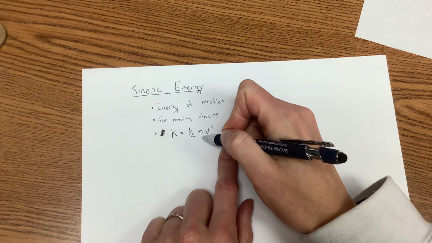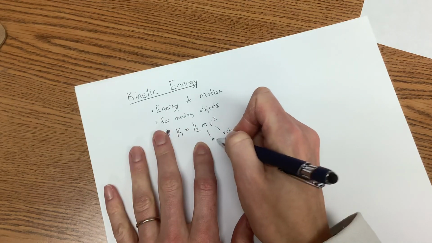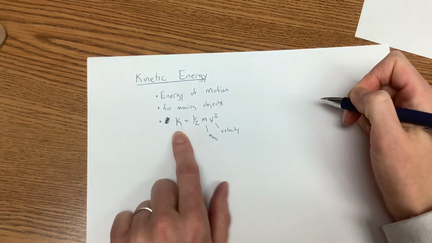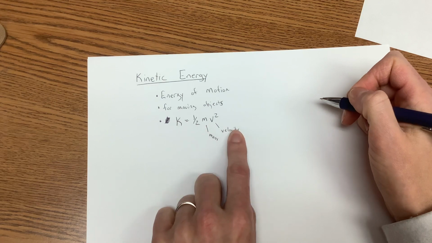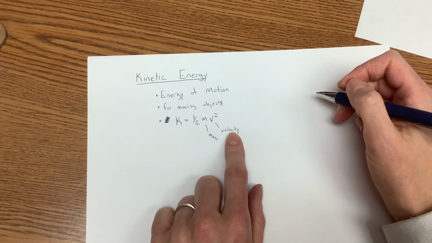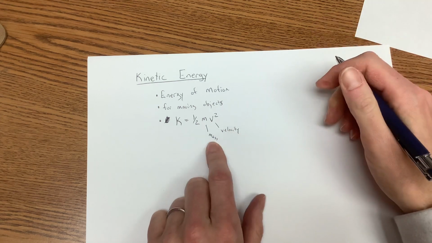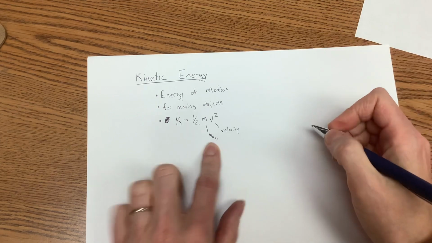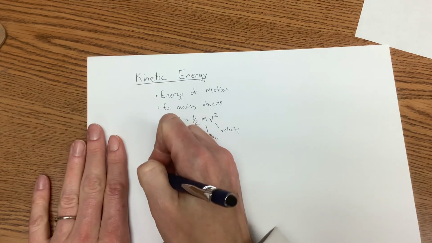The half is just a constant, and m stands for mass. So your kinetic energy depends on your mass and your velocity. You can have more mass or more velocity, but velocity matters more. Increasing your velocity gives you more kinetic energy than having more mass does. Okay, so what does that have to do with work?